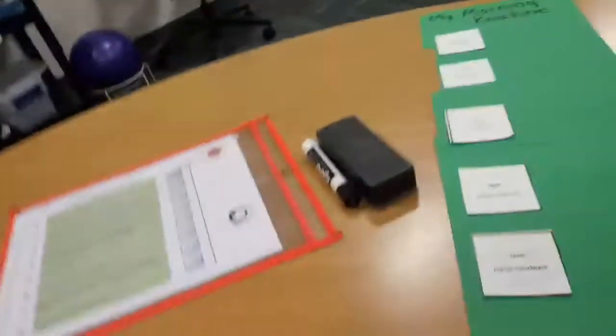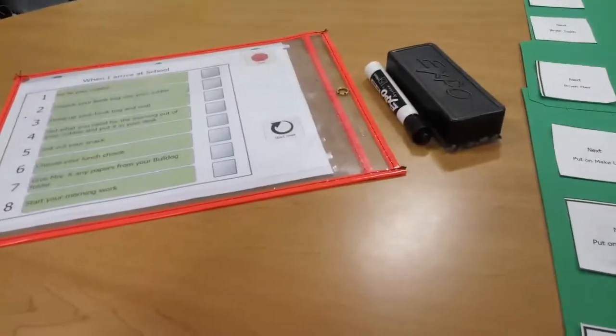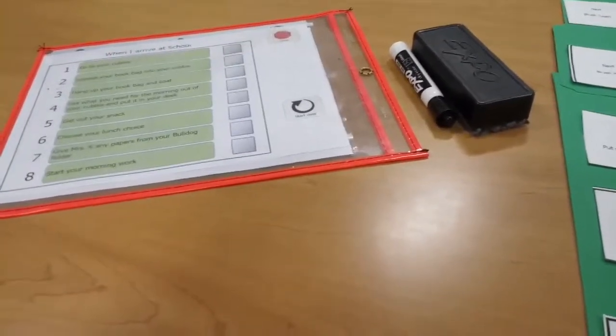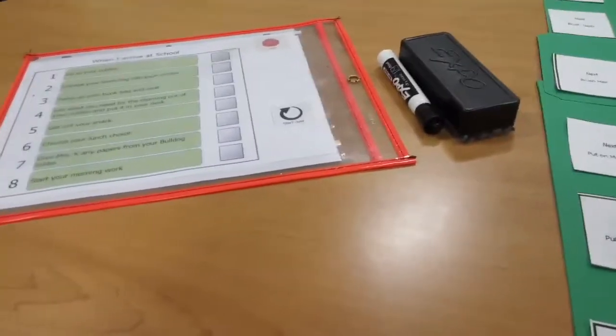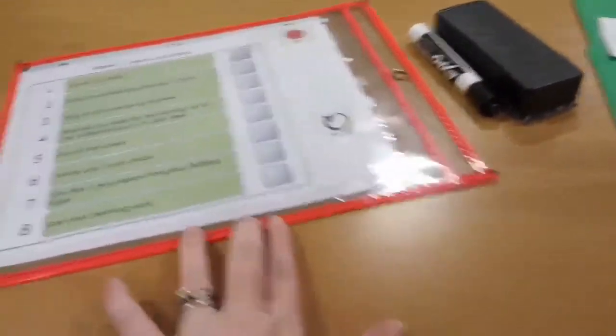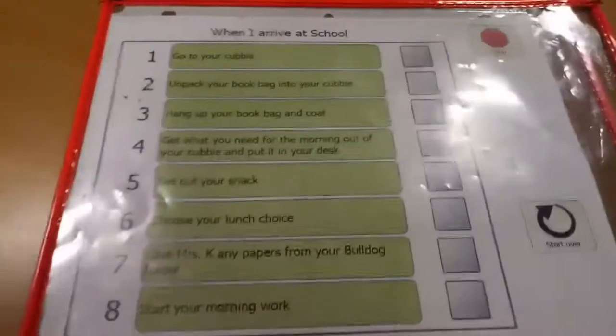Hi. I just wanted to go over all of the materials that I prepared through BoardMaker. So I wanted to show you all of them by using this video. So the first one I want to show you is the typed schedule.